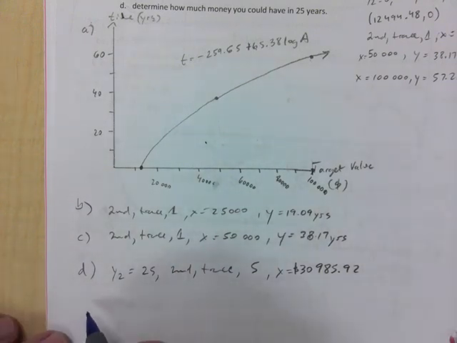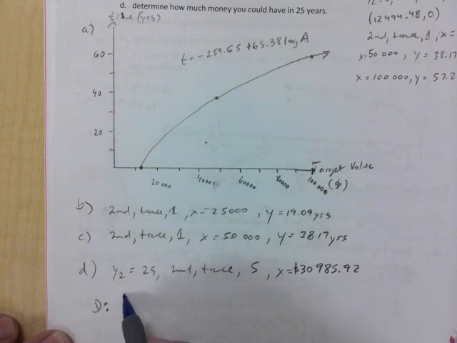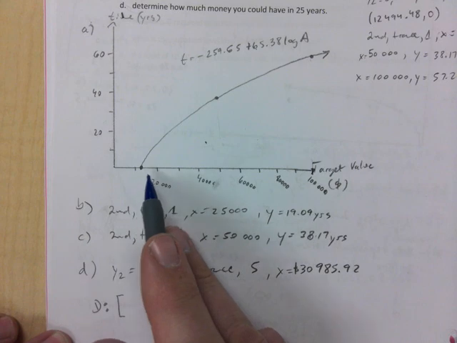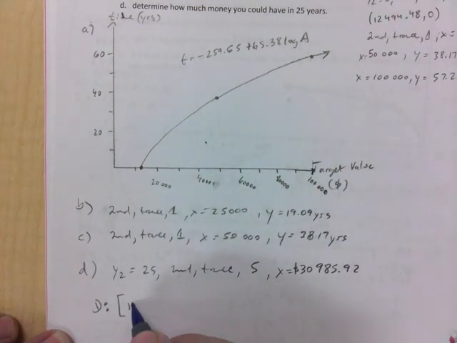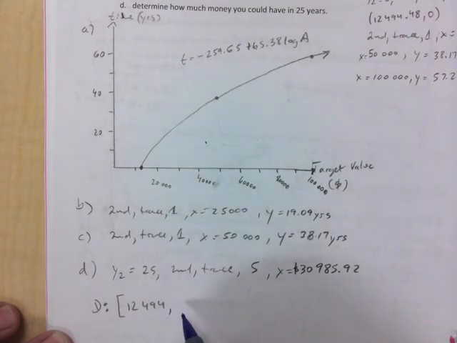And domain and range never hurt. It never hurts. So we'll go for the lowest domain, the lowest X value according to this model is 12,494, all the way to, in this case, it does seem to give an indication.